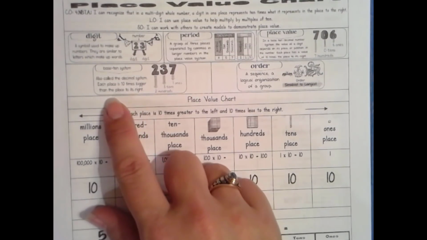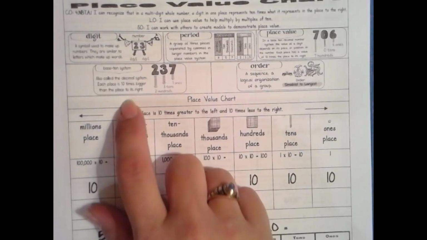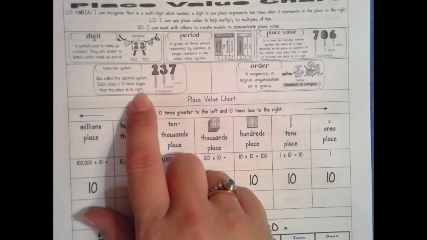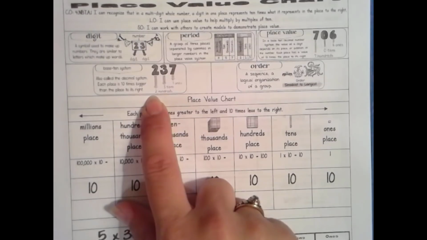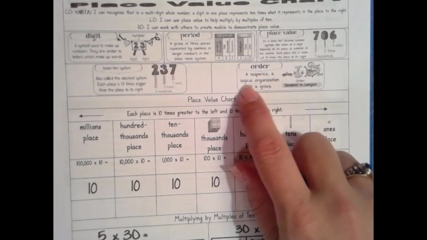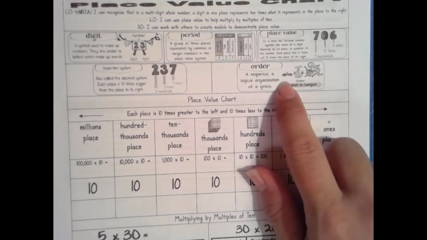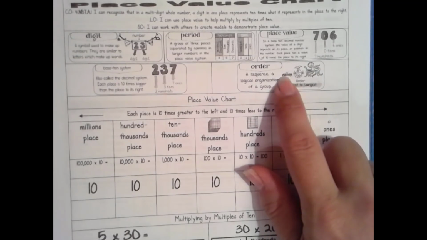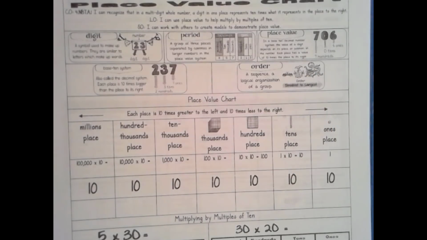Okay, base 10 system, also called the decimal system because deci means 10. Each place is 10 times bigger than the place to its right. 7 ones, 3 tens, 2 hundreds. Order: a sequence, a logical organization of a group. So here is a sequence or an organization of smallest to largest. Not the only way, but it is one way.